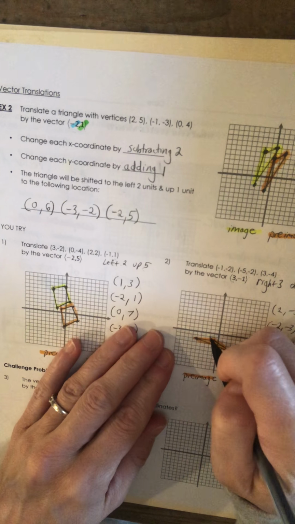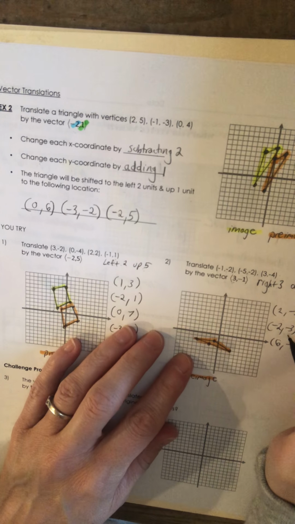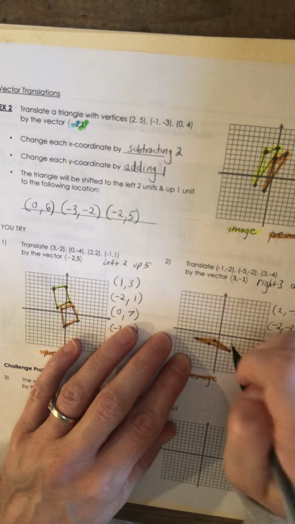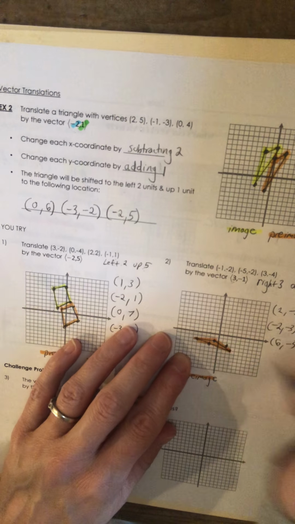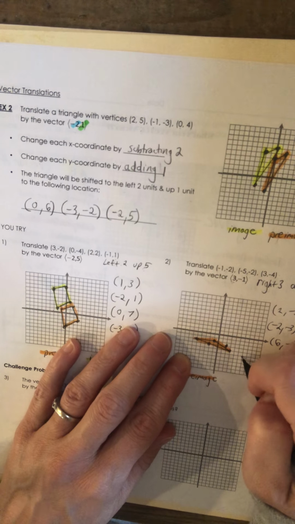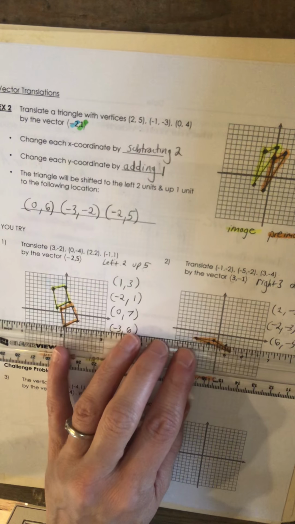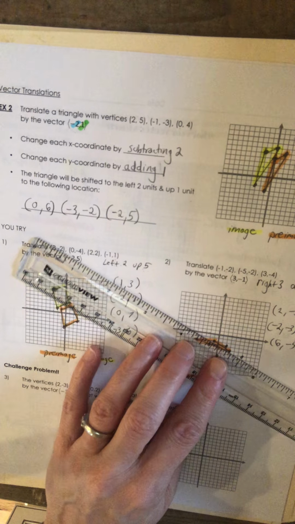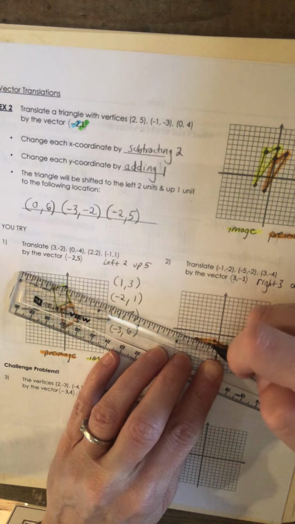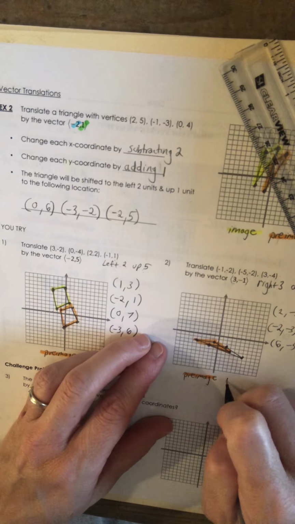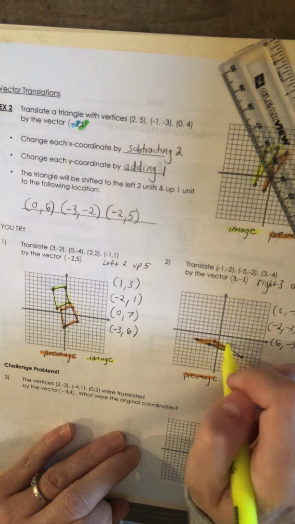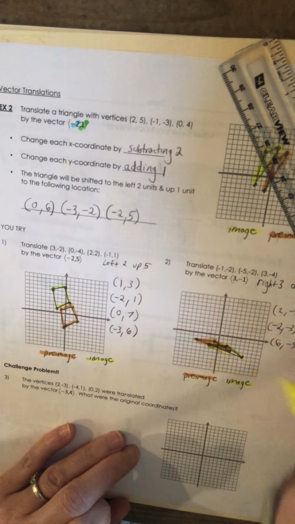So you're having 2, 1, 2, 3. Oh, I'm sorry, that was negative 2. I did negative 2, negative 3. Now I'm going to do positive 2, negative 3. And then I'm doing 1, 2, 3, 4, 5, 6. 1, 2, 3, 4, 5. And there's a little overlapping. But you'll see now I have my image after my vector translation. It might be a little hard to see because there's overlapping, but I will try, and that would be my image.